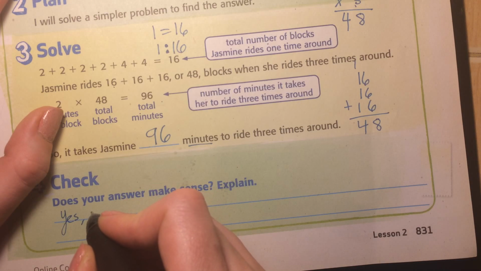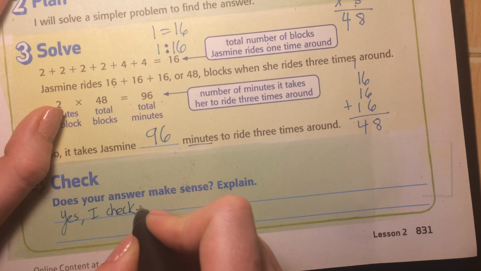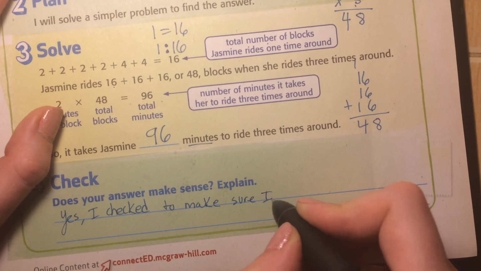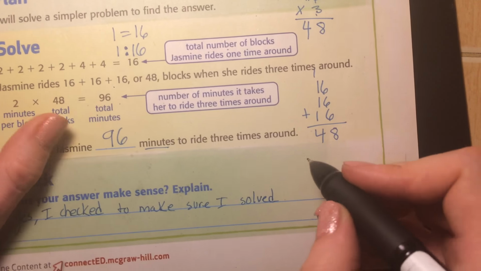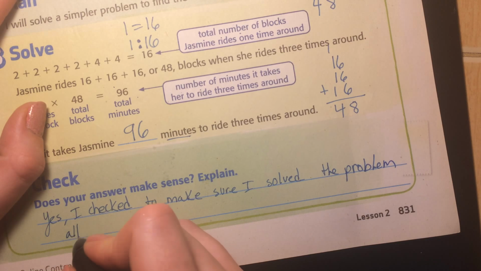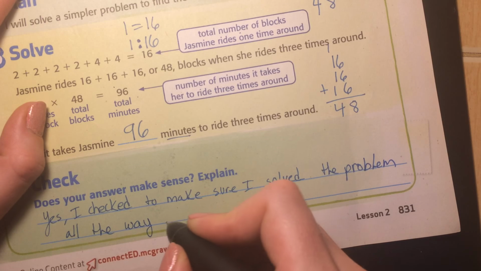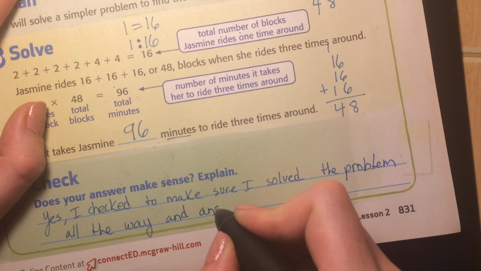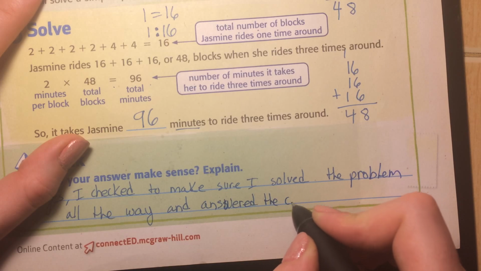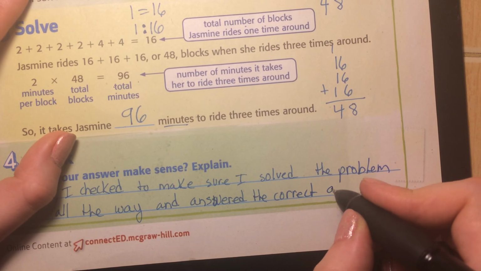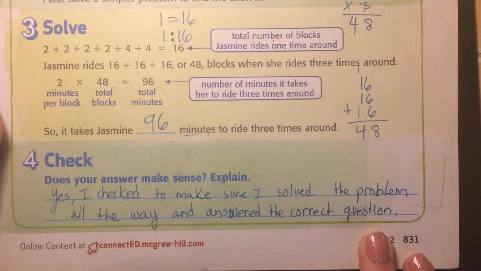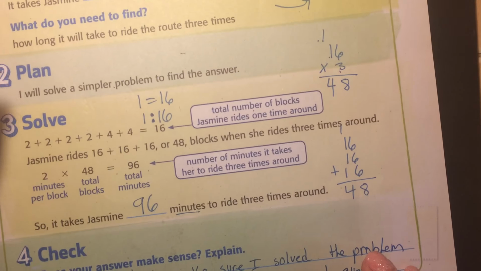Yes, I checked to make sure I solved the problem all the way and answered the correct question.